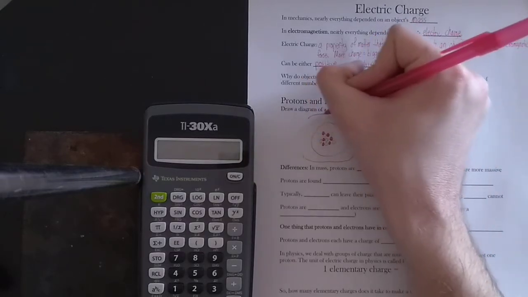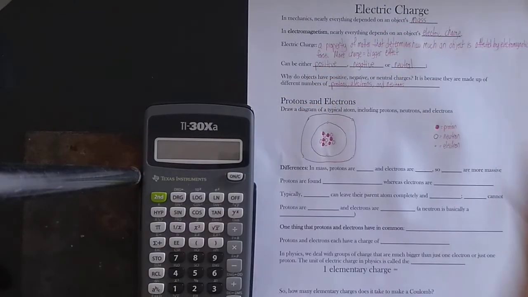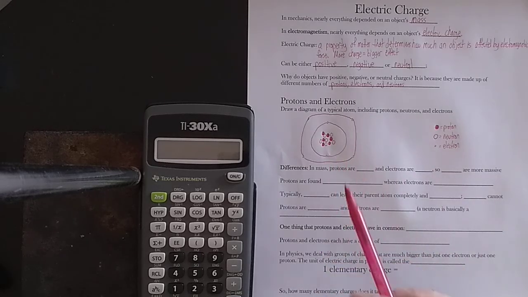Okay, and obviously it's a little bit more complex than this. You learned last year about the cloud model. And you did a little bit on uncertainty and stuff like that, and just the location of the electrons and protons and neutrons in an atom isn't super well defined. But that's the basic picture. Protons and neutrons are in the nucleus. Electrons are on the outside in, sometimes you call them orbitals, sometimes you refer to it as the electron cloud, but they're outside the nucleus, okay?